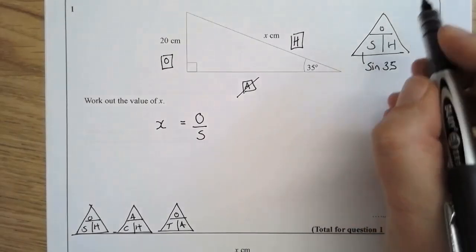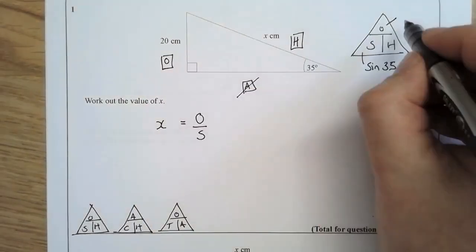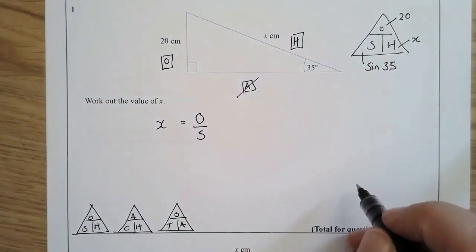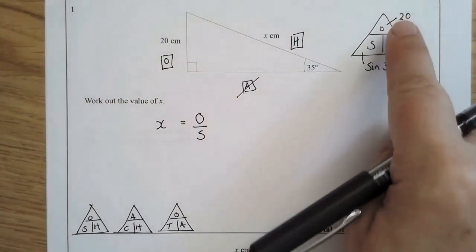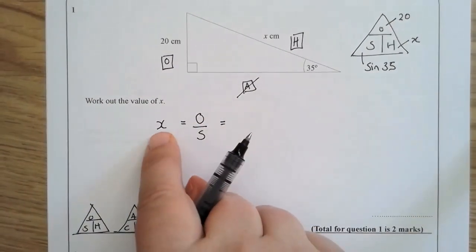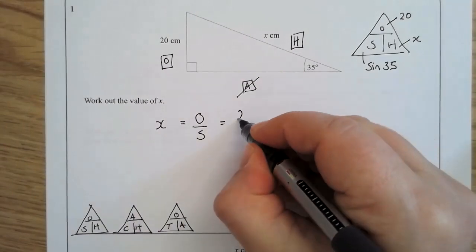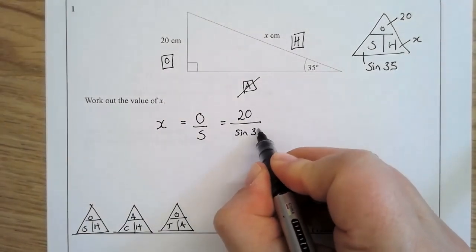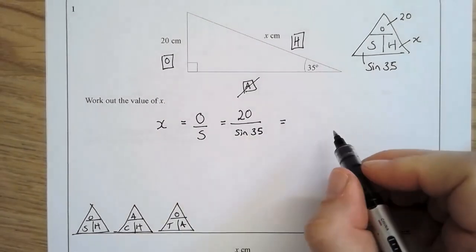If I was to do the same here, the opposite would be my 20 centimeters and my H would be my X. I don't know what that is at the moment. So I'm basically substituting those three into this equation here. There's my X already. O is 20 and this is sine 35. We put that into the calculator.